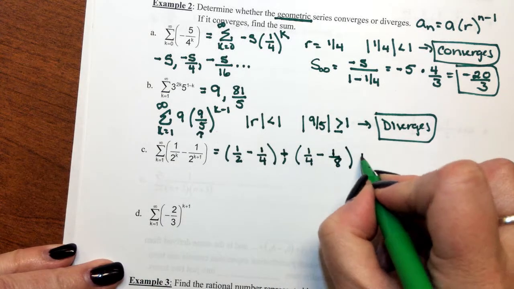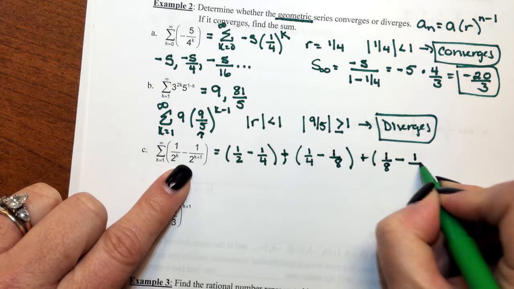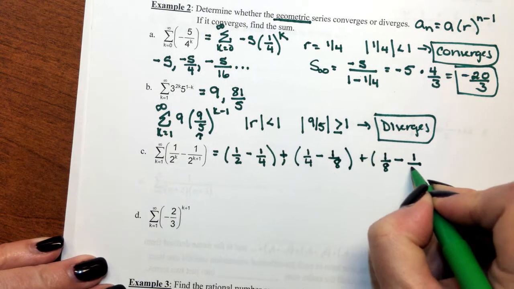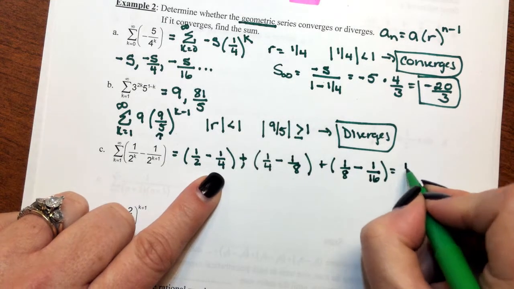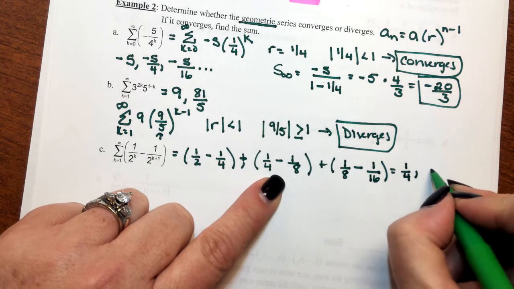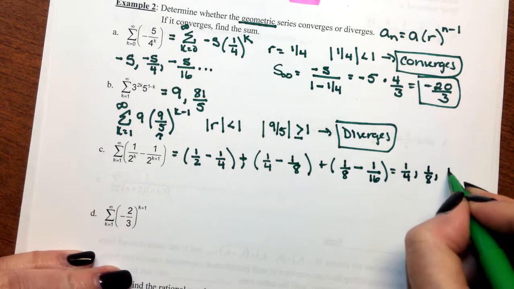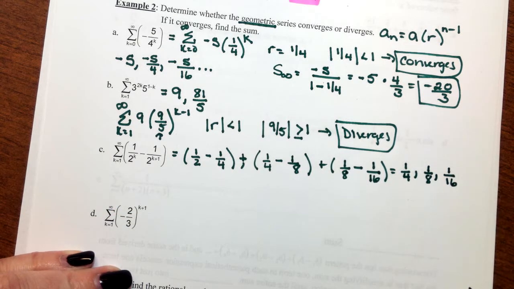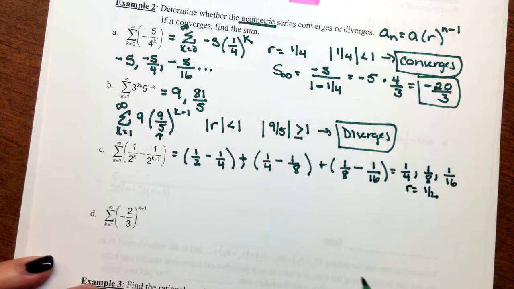And then my third term would be 1/8 minus 1/16. So when I simplify this, 1/2 minus 1/4 is 1/4. 1/4 minus 1/8 is going to give me 1/8. And then 1/8 minus 1/16 is going to give me 1/16. So as you can see, your common ratio is going to be 1/2.